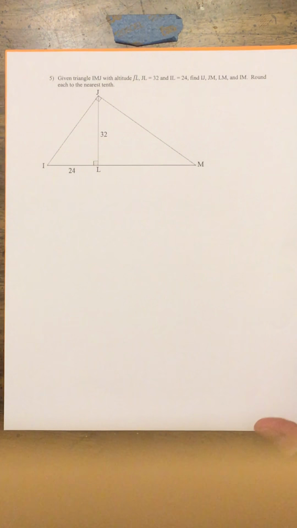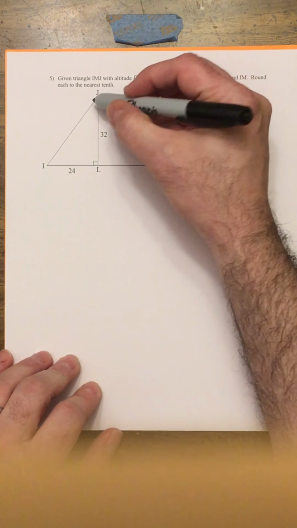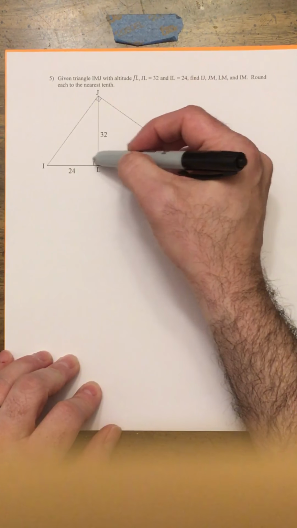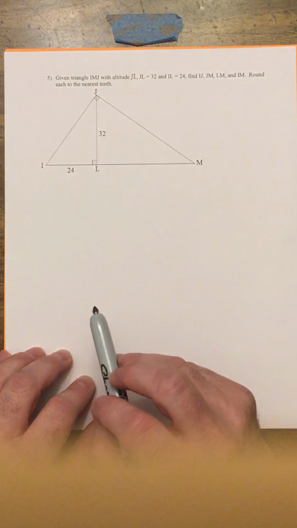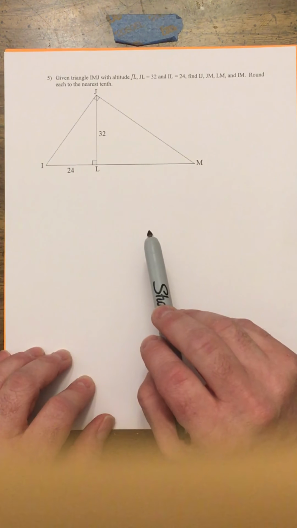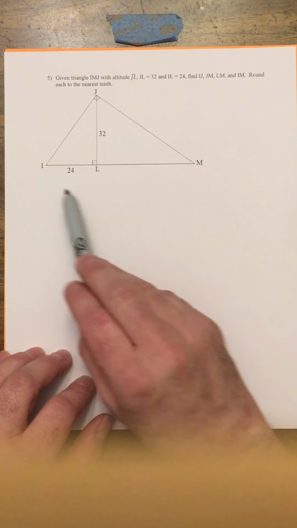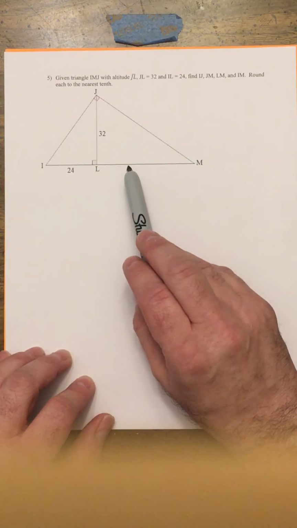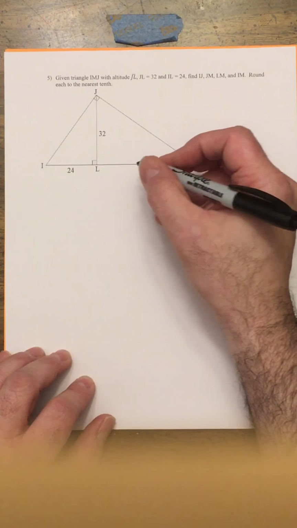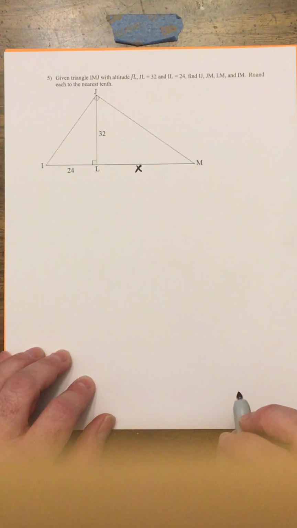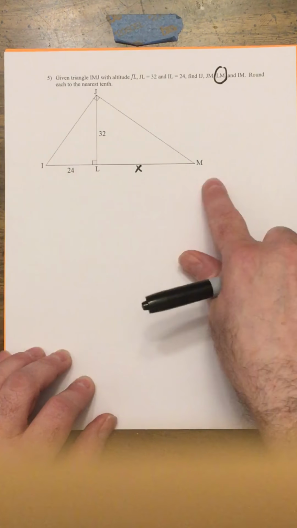All right, last problem. Okay, so this problem here, we have the same usual diagram. You got the right angle there. You got an altitude because it's making a right angle with the base. It's asking you to find IJ, this side. It's asking you to find JM. It's asking you to find LM, and it's asking you to find IM. IM we could find after we find LM because it's just this piece plus this piece. You're really best off finding the LM first, okay? Because without this whole piece, you're not going to really be able to do hills.